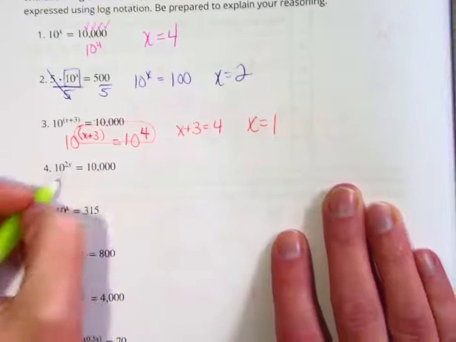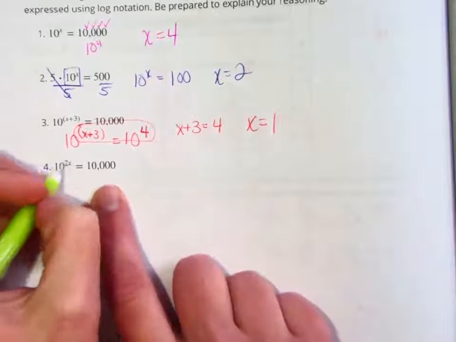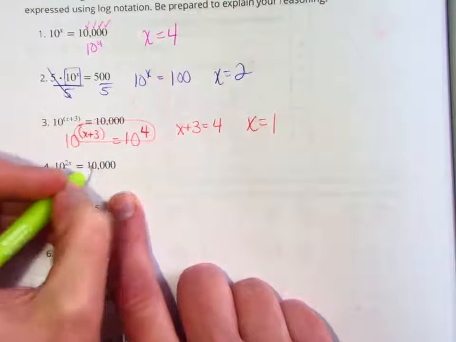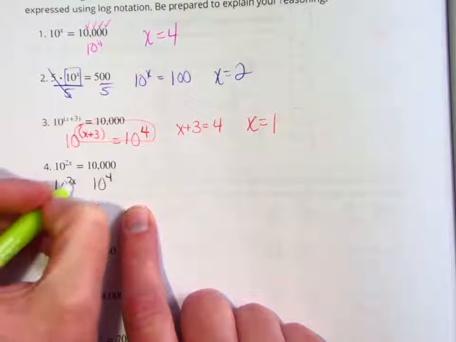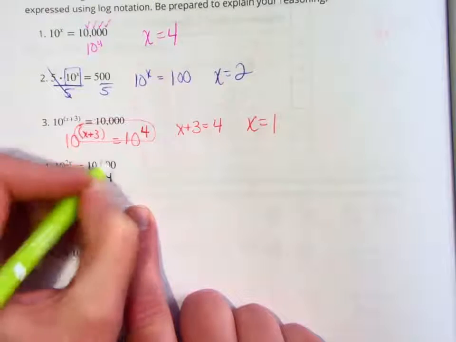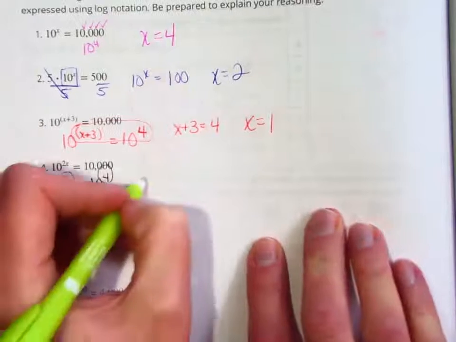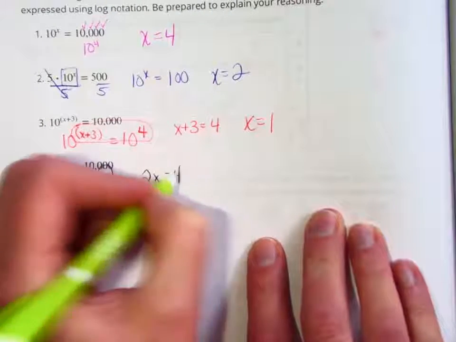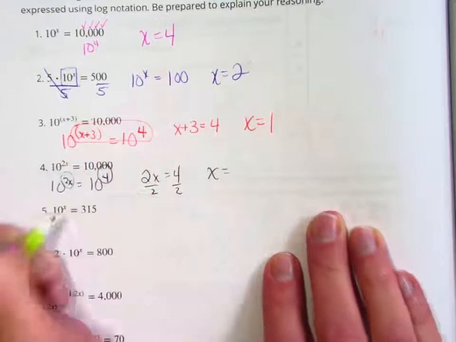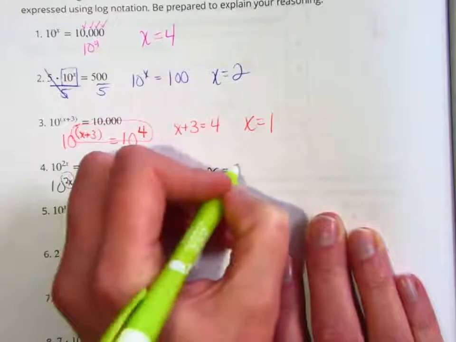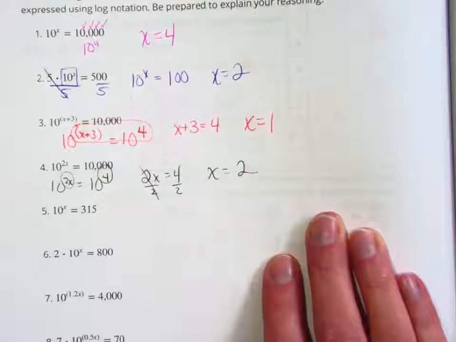Keep on working through some of this. I'm not going to talk through every single one, but I'm going to keep on thinking about this. We already know 10,000 is 10 to the 4th. So 2 times x has to equal 4. X has to equal 2 on that one.